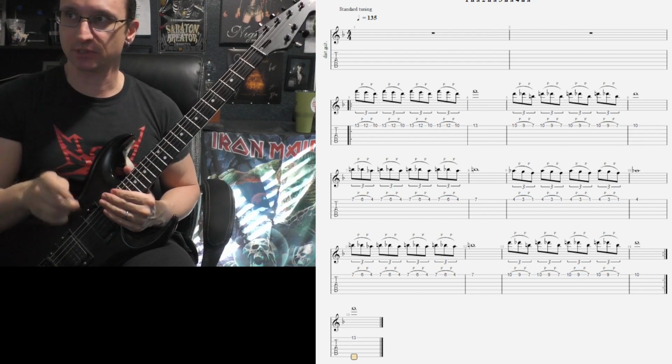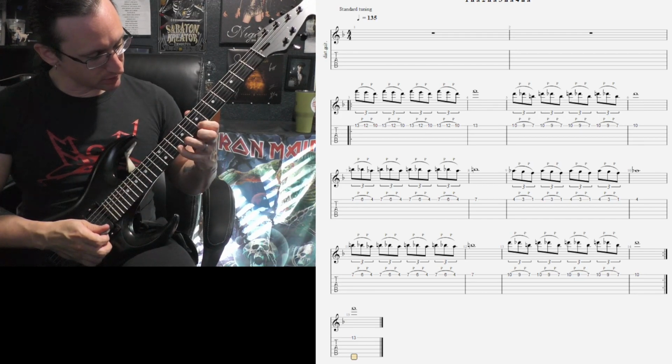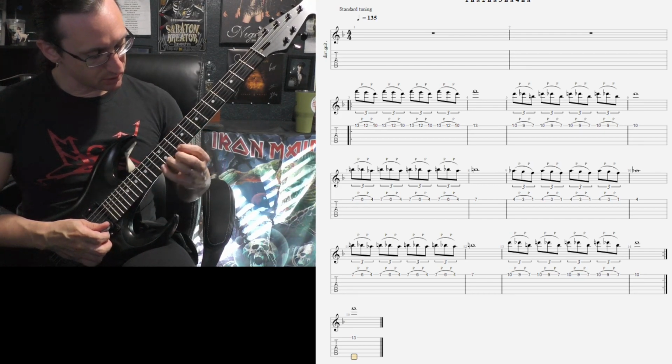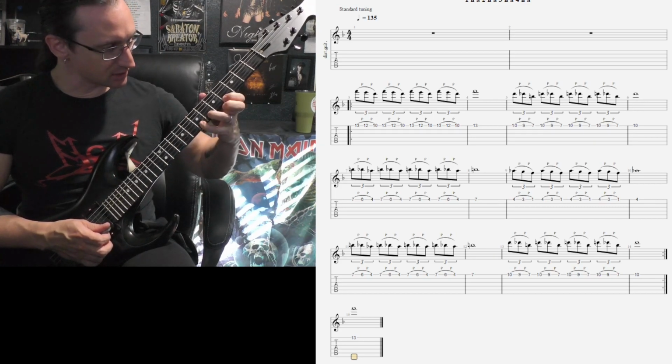I remembered something else. So yeah, when you're working your way down, you're going to look at where your index finger is, put the pinky where it needs to go, or where it was. So index finger on 10, when you shift down to the next position, pinky goes to the 10. Now your index finger's on 7, when you shift down, pinky goes to 7.